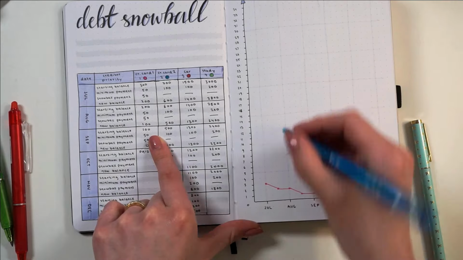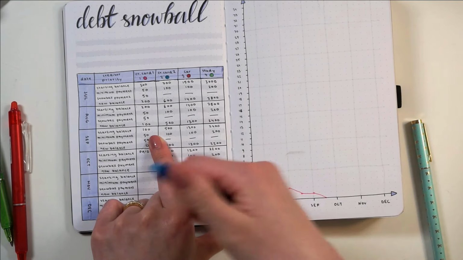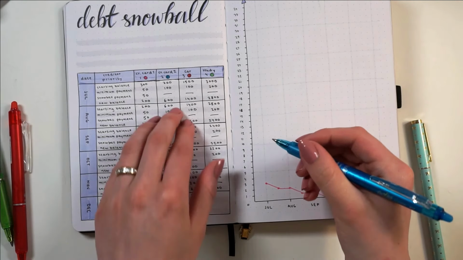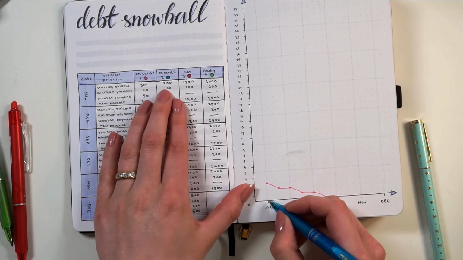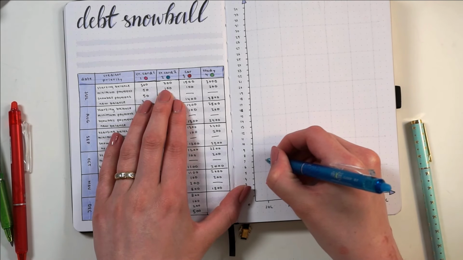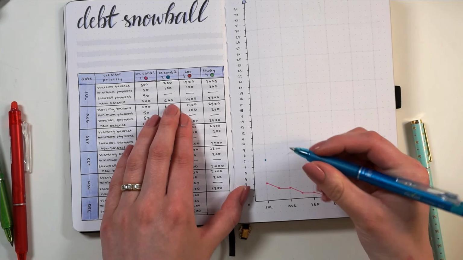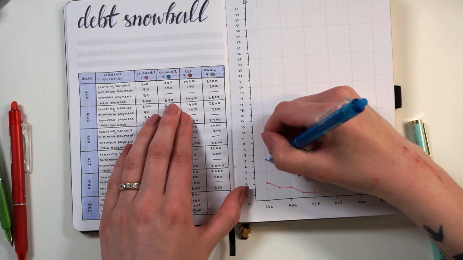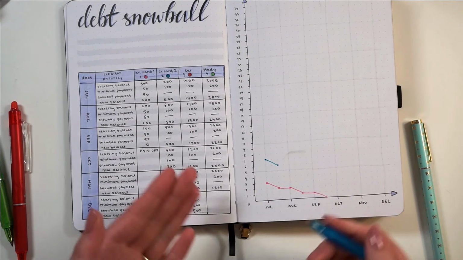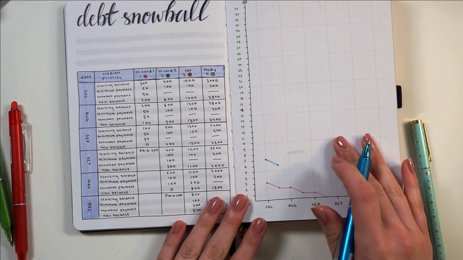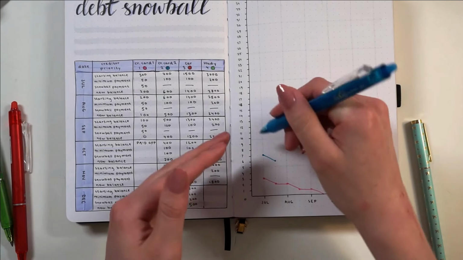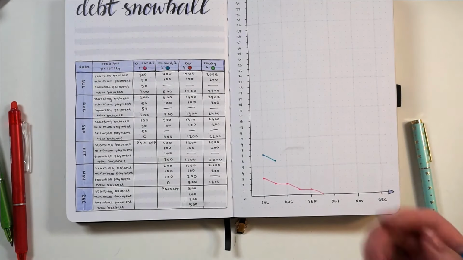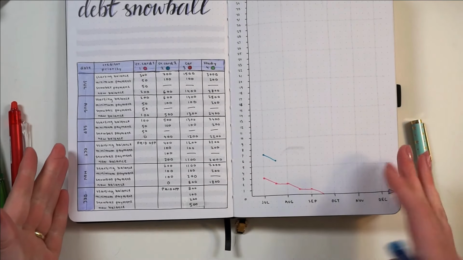So obviously I do this on a monthly basis. I'm just doing this all at one go so I don't have to switch pens every 5 seconds. So the starting balance here was 700, so I put the mark at 700, and then the new balance was 600, so I put the next mark at 600, and then I connect the dots. And again, this is basically just a visual representation so that you can see the decline of your debts, and at least for me, it's a really nice motivating thing to look at. So yeah, that's how I use the spread.